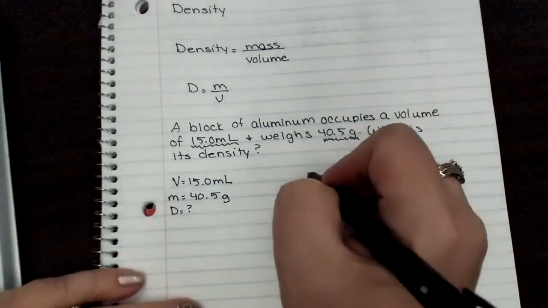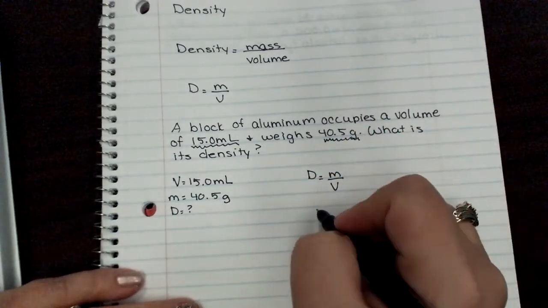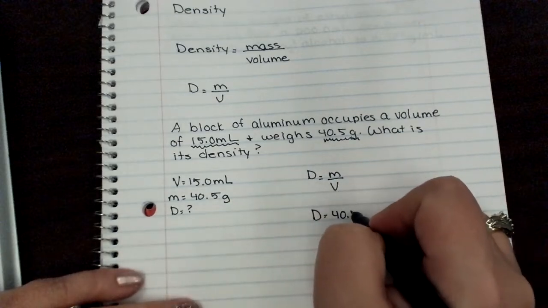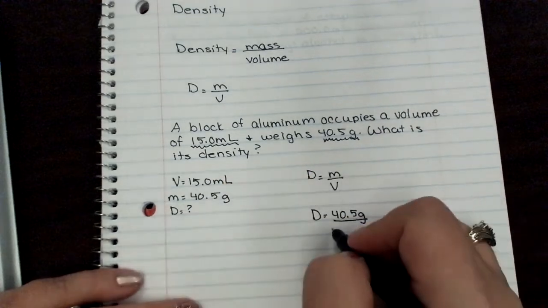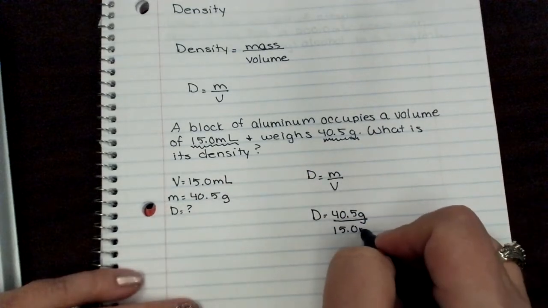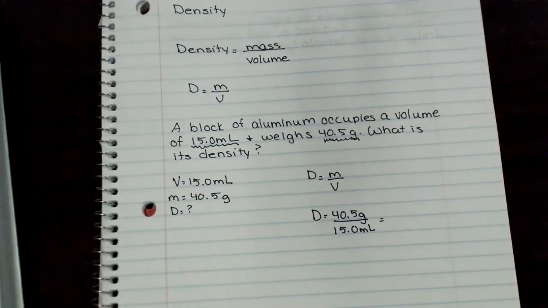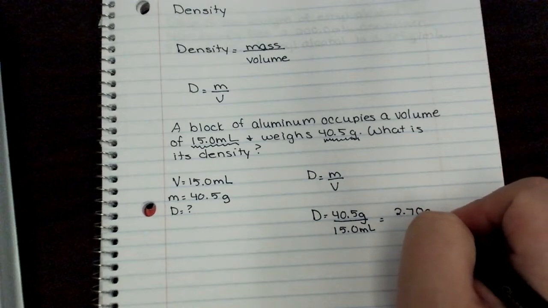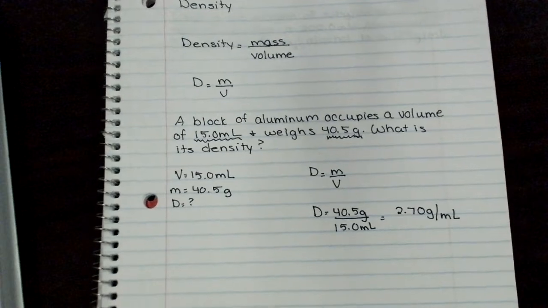So what I'm going to do is come over here and write my formula. Density equals mass divided by volume. And then I'm just going to plug in my numbers. So the mass was 40.5 grams. And then we're going to divide that by the volume, which is 15.0 milliliters. And so when I plug that into my calculator and say 40.5 divided by 15.0, I'm going to get 2.70 grams per milliliter. And this would be my density.